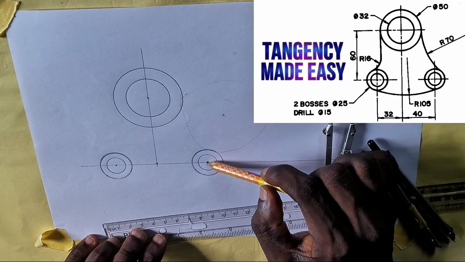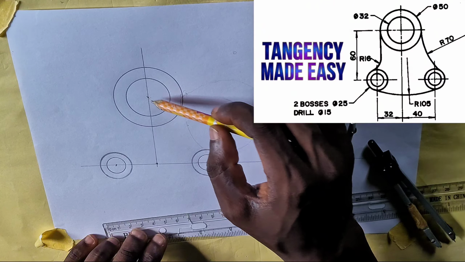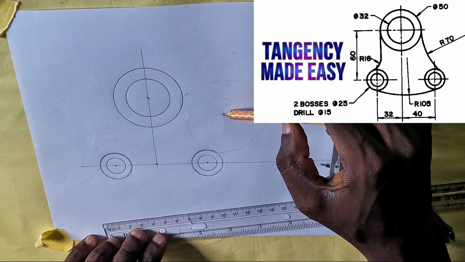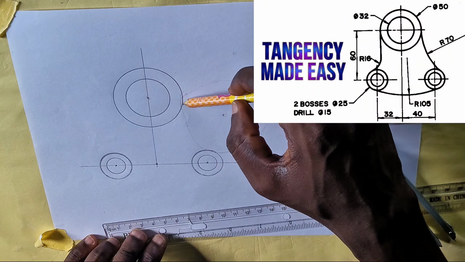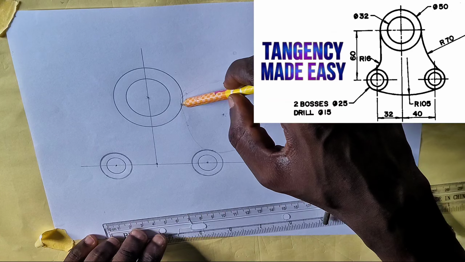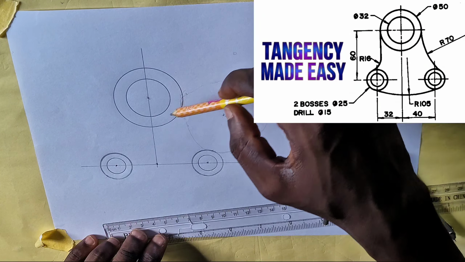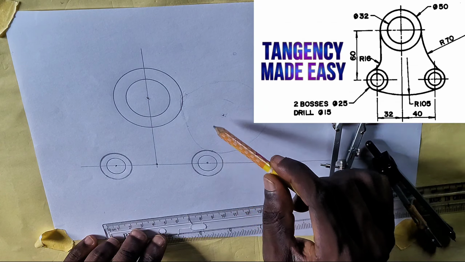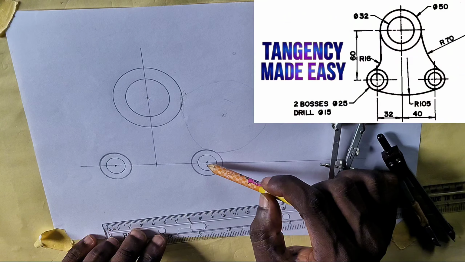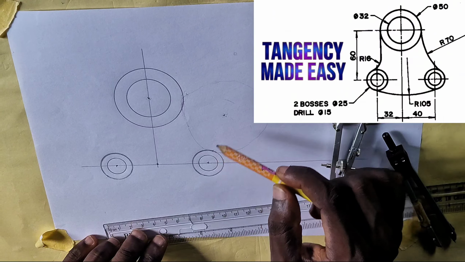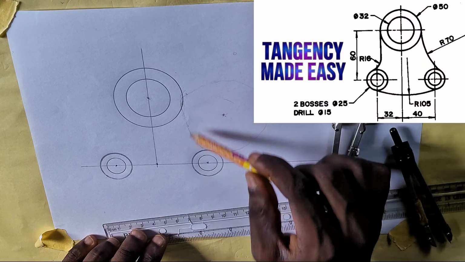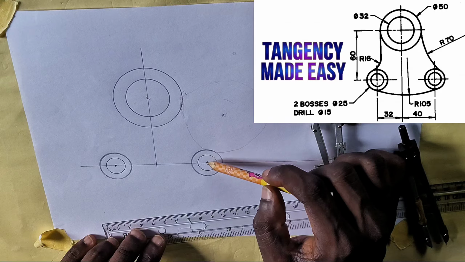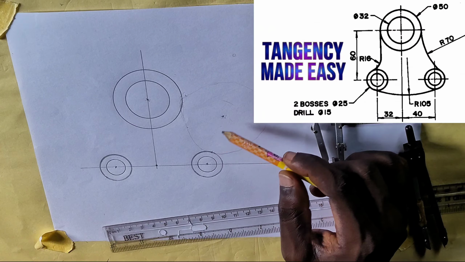That is, I have to add the radius of this bigger circle. So if I am using this to bisect an arc here, I will add the radius of this bigger circle plus the radius of this arc here. So that will be 70 plus the radius of this. I will bisect the arc. So from here to here, the radius of this arc is 70, and then the radius of this circle, I will add them together to bisect it.